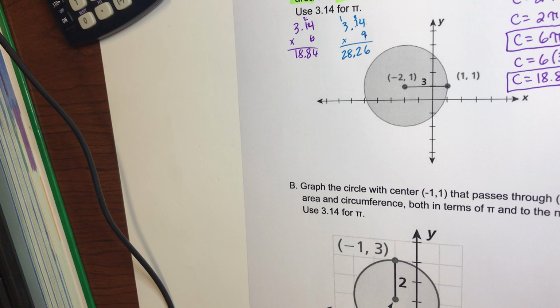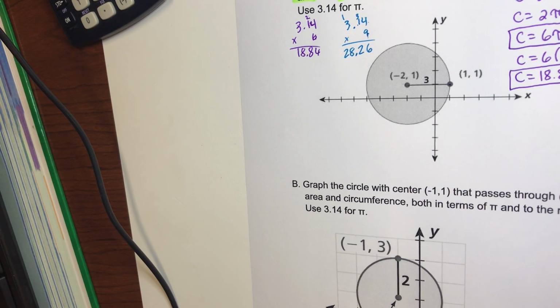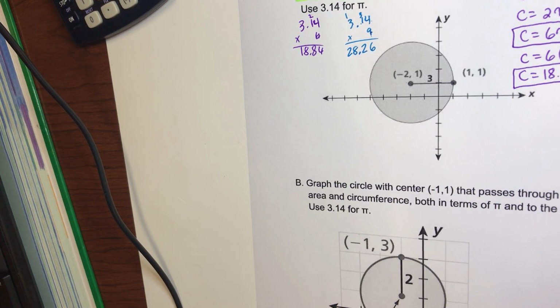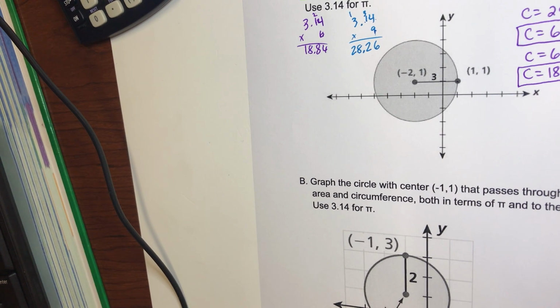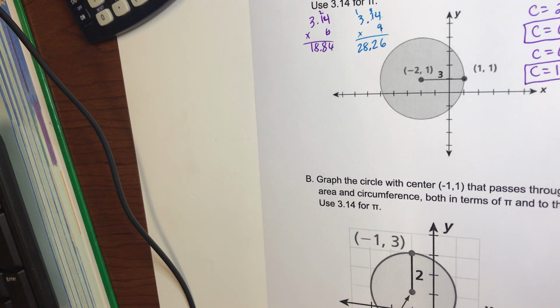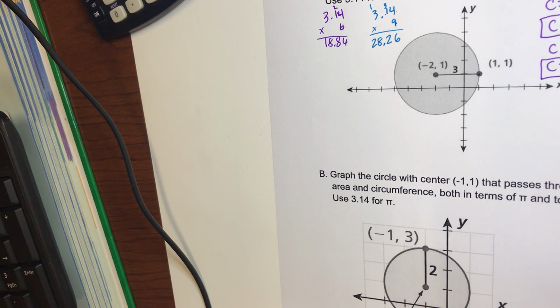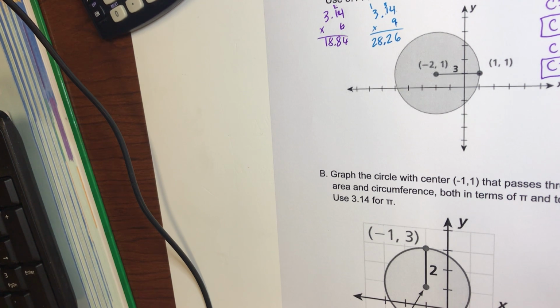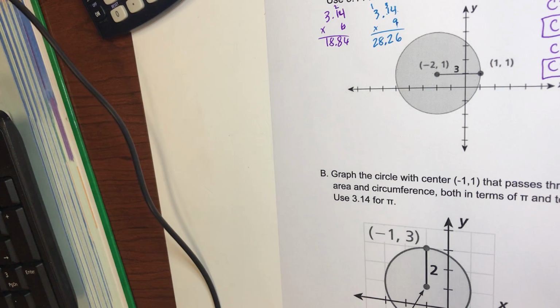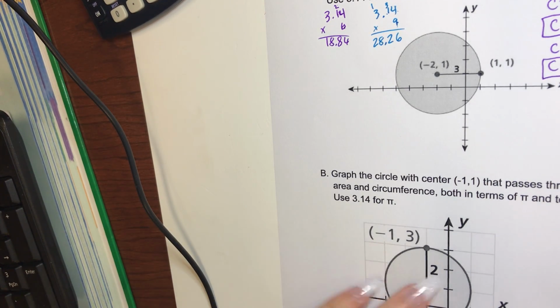And I guess you could say units squared. They don't really have units here, so whenever they don't have units, you can just say units. Units squared is area, and then for circumference, it would just be units. Okay? All right, that is the circumference and area for a circle in a coordinate plane.